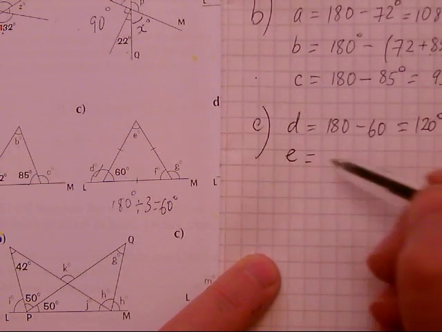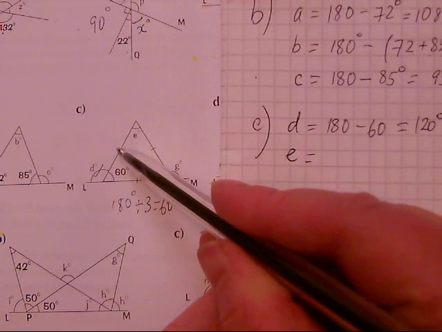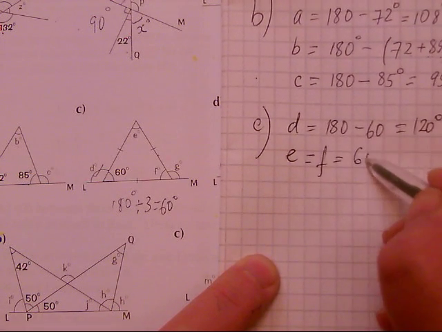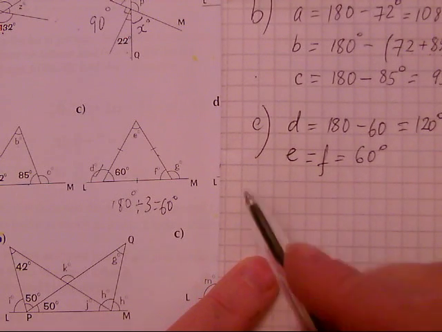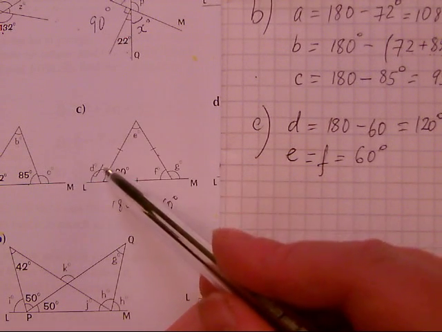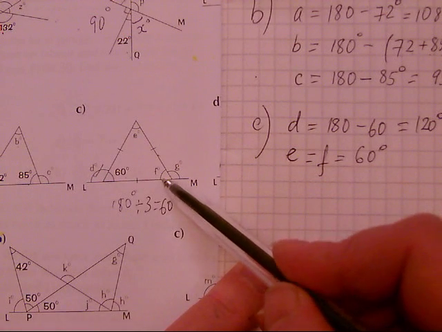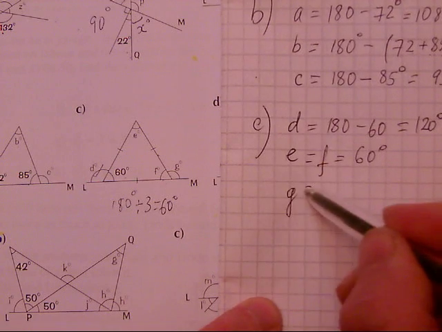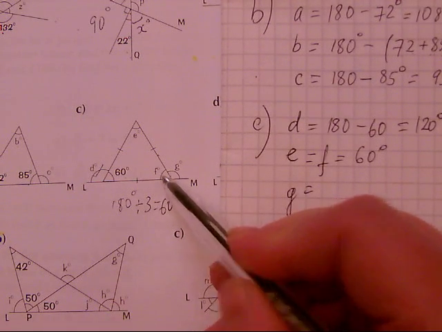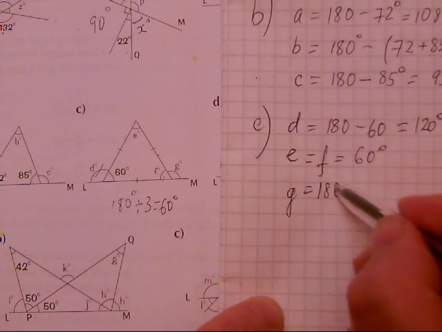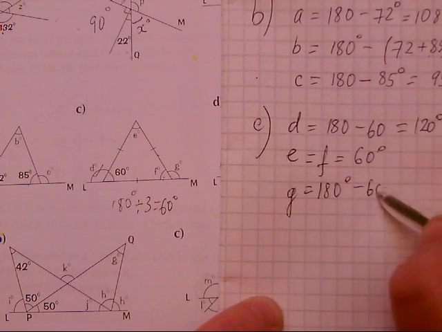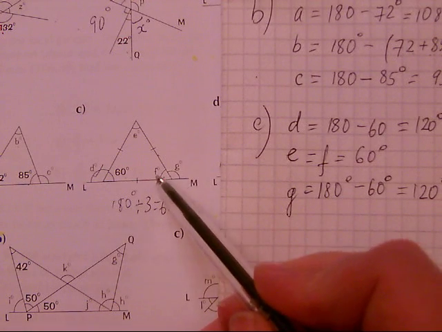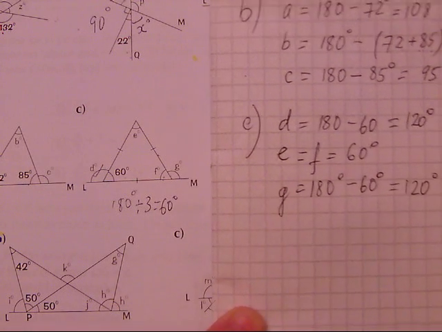So without even thinking, we can say that angle E is the same as angle F, and they are 60 degrees because angles in an equilateral triangle are equal, and each of them equals 60 degrees. And therefore finding angle G is really easy. Since F is 60, G will be 180 degrees minus 60 degrees, which is 120 degrees, because angles on a straight line add up to 180, and we have found all the angles.